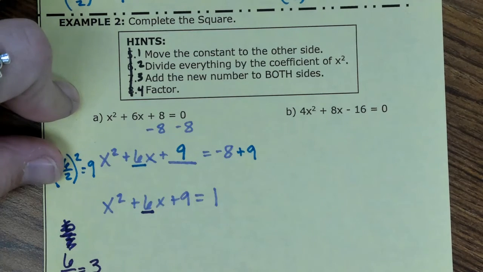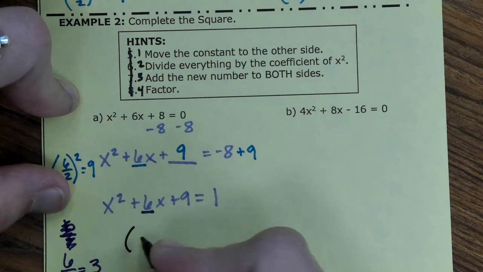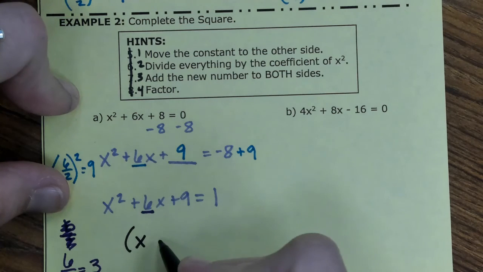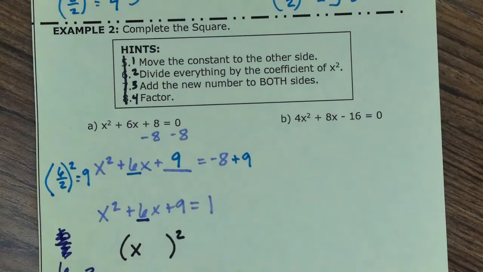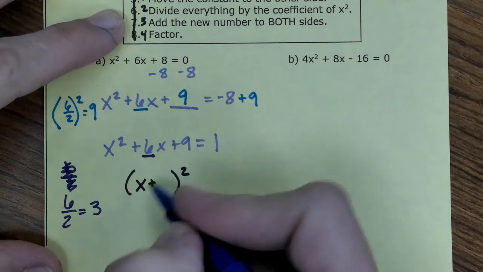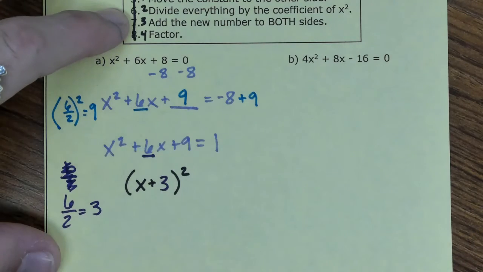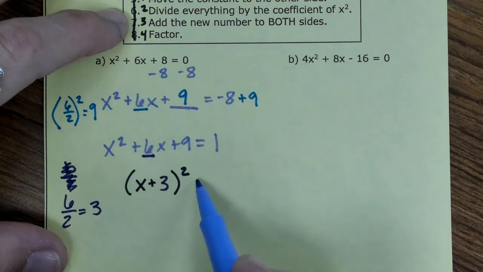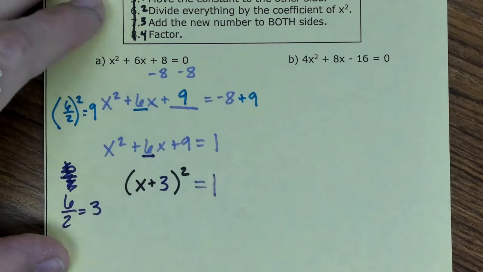So that's going to help us realize that when we have our parentheses and we have our x plus or minus something squared, we've got our 3. Now we don't have any negatives here, so we're just going to leave it as plus, and then we'll add that 3 in. Now we cannot forget about the fact that we have this equals 1, and we just leave it like that. Okay?